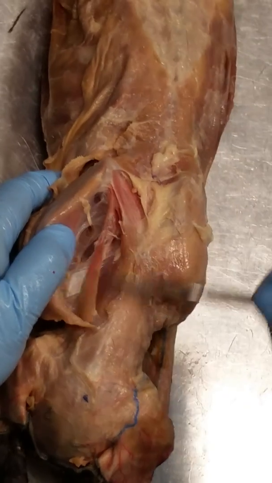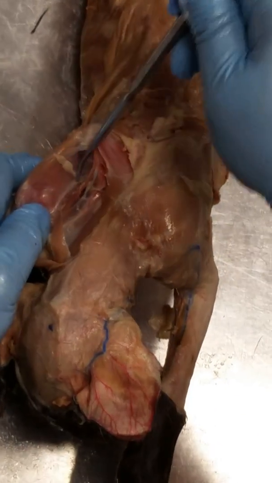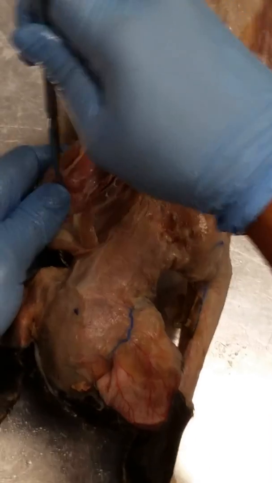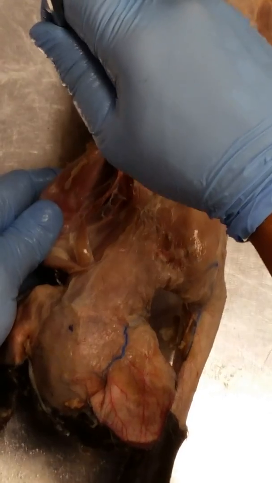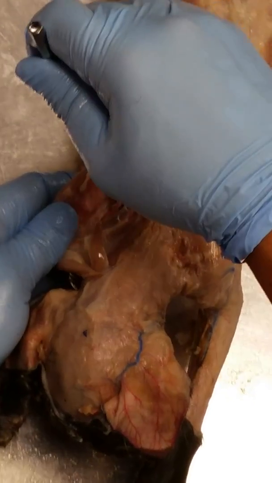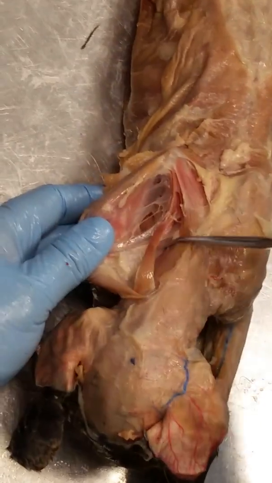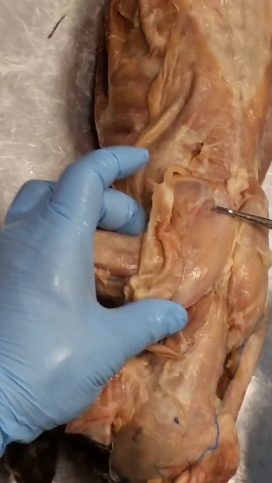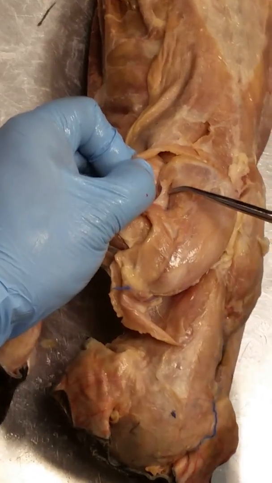Rhomboideus capitis, splenius. Now if we look at the underside of the shoulder blade, we see that it's covered in muscle too. This is called the subscapularis. Okay, so rhomboideus capitis, splenius, subscapularis, supraspinatus, infraspinatus, teres major.